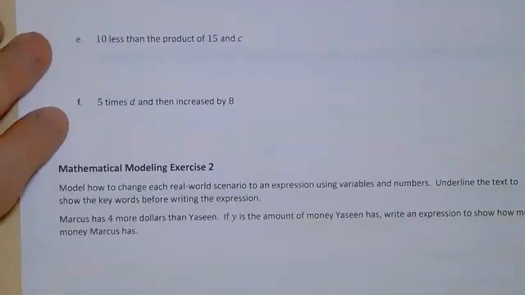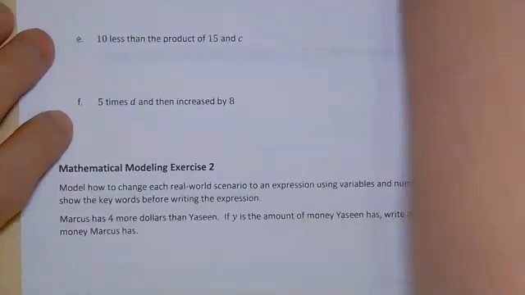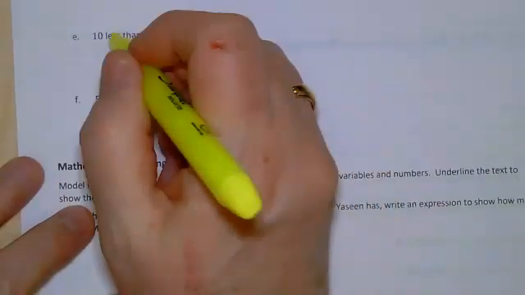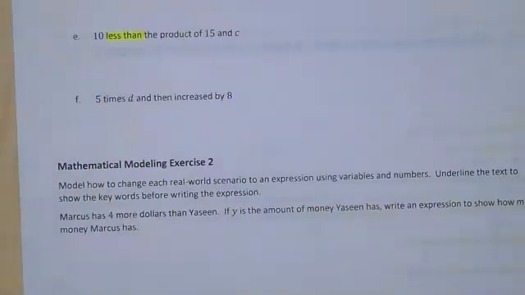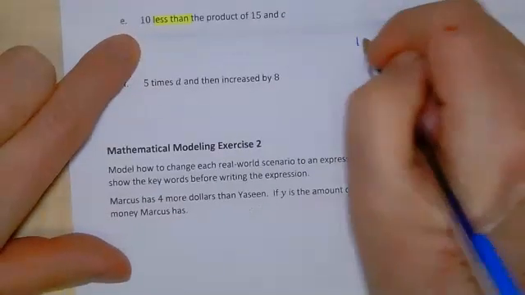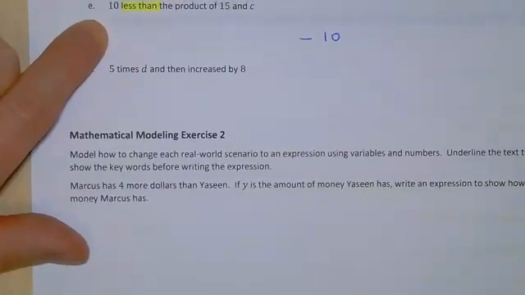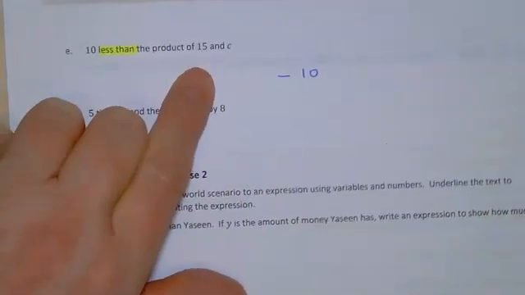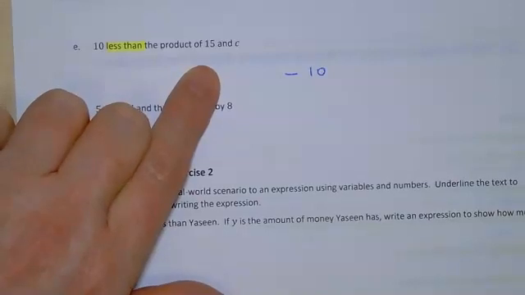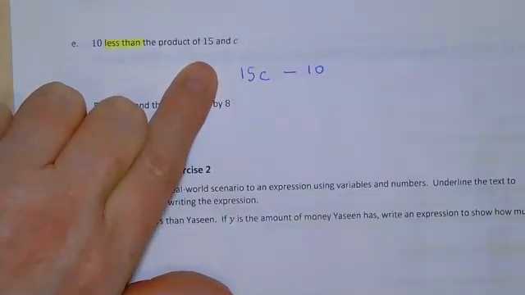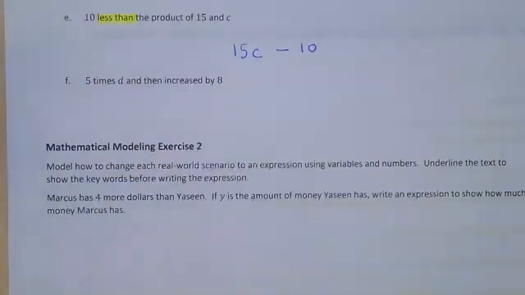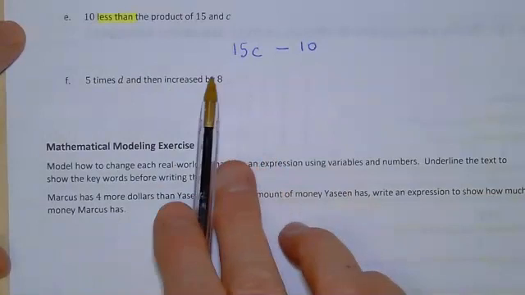Caden, you're next. Number 10. 10 less than. Remember that less than thing? It doesn't say subtract or minus. It says less than. So if I give you $10, what's 5 less than that? So you got to switch the numbers around, right? So it's going to be 10 less than. And how do I write the product of 15 and C, Caden? Times 15. 15 times C looks like that. So 10 less than 15C.